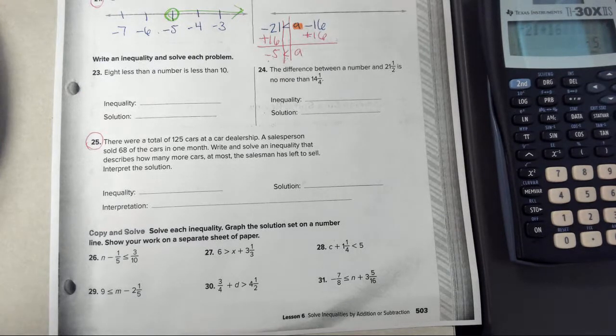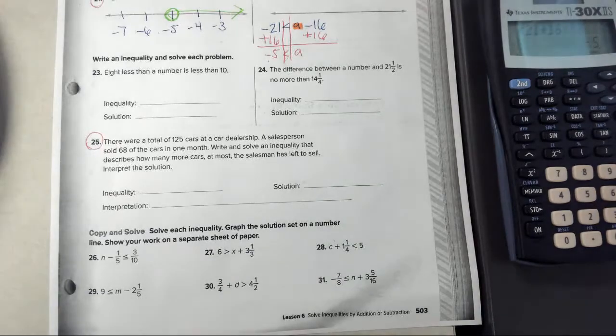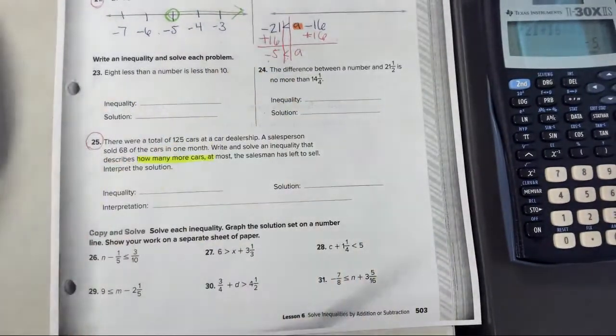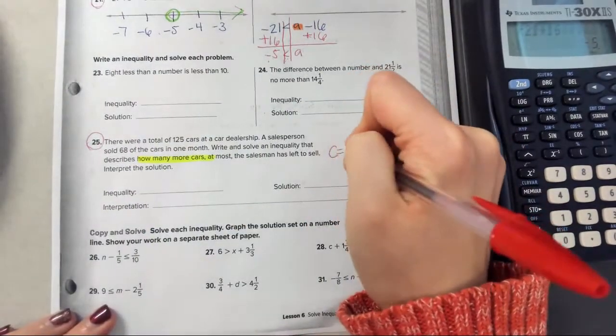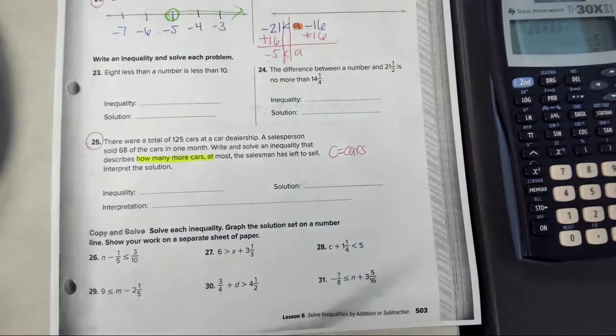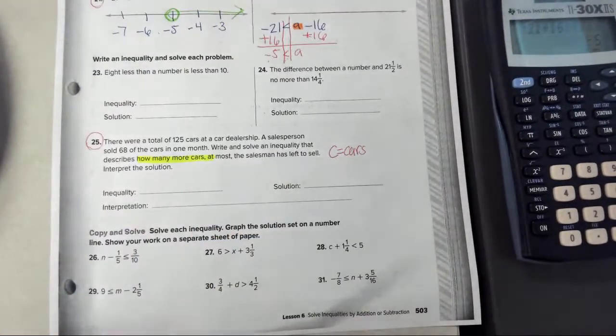Interpret the solution. Now, whenever you read a story problem, you always have to look first, what are they asking you to find? Here it says, how many more cars? That's what we want to find, how many more cars. So I'm going to use the variable C. How many more cars? Then you also have to look at, what do you know? We found what we want to know, but what did they actually tell you?